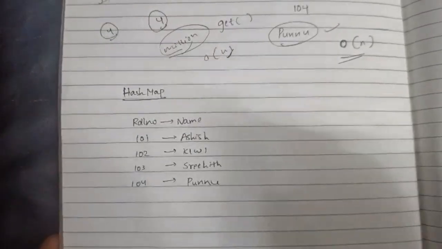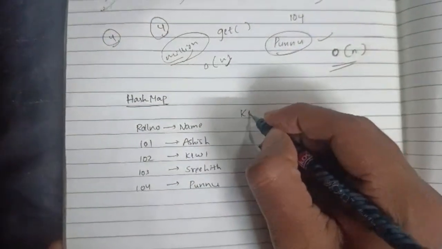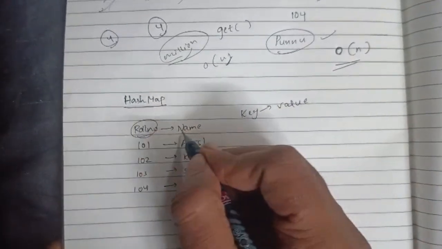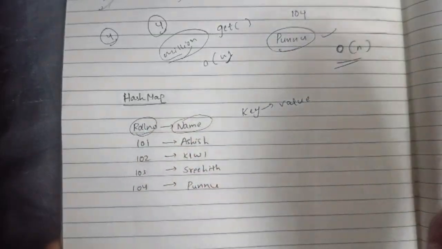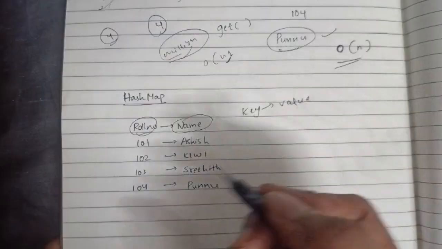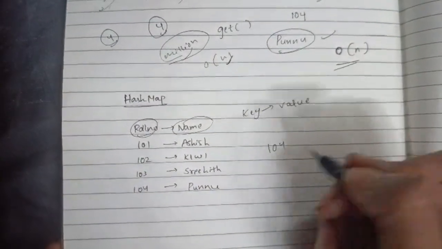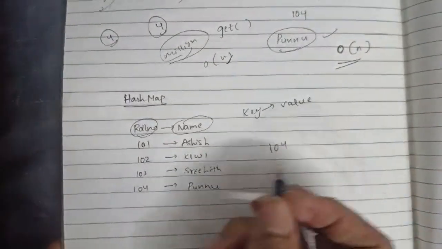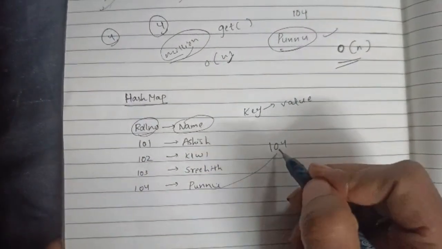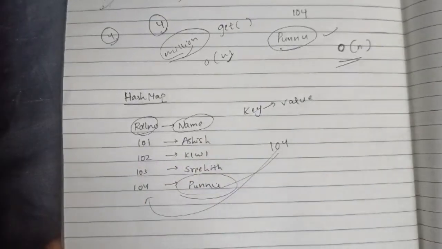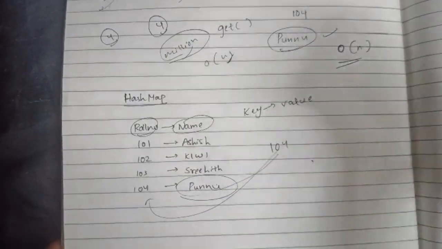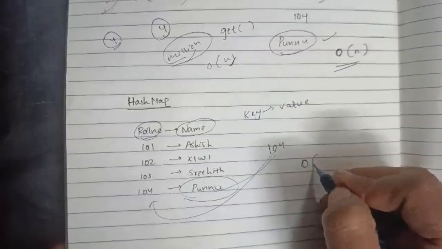We all know that HashMap stores everything within key value pairs. So what is the key here? Roll number. And what is the value here? Name. If someone asks us to find the student name with roll number 104, in a HashMap it is done in a single iteration and a single step. It goes directly to 104 and finds the student name. It is Punnu. That's it. It takes only one iteration, so it is constant time, and the time complexity here will be O of 1.